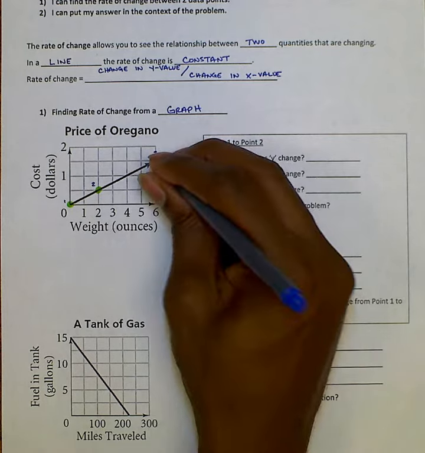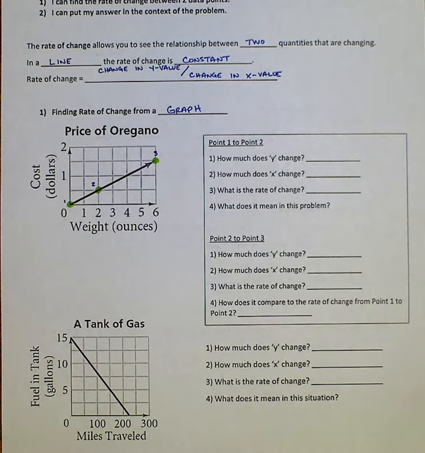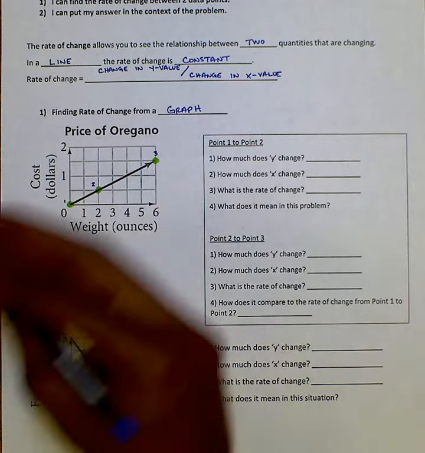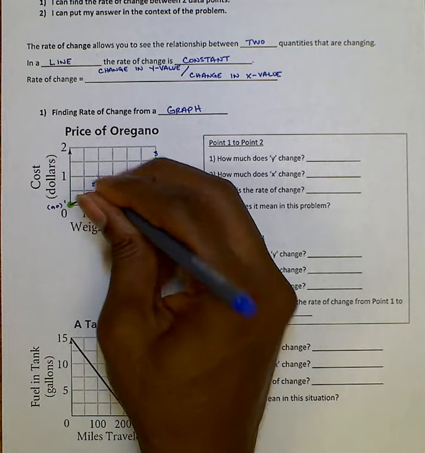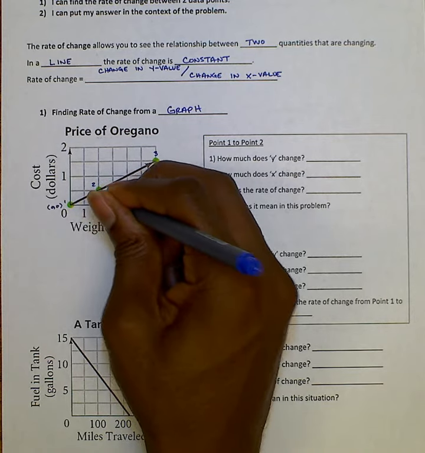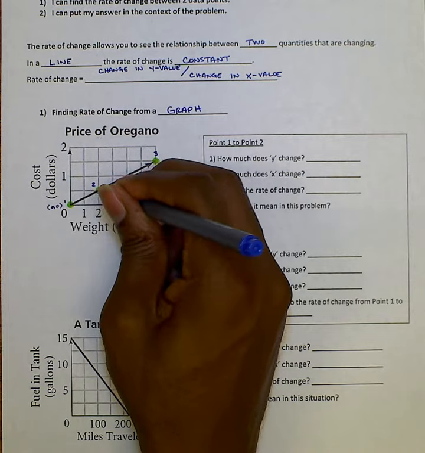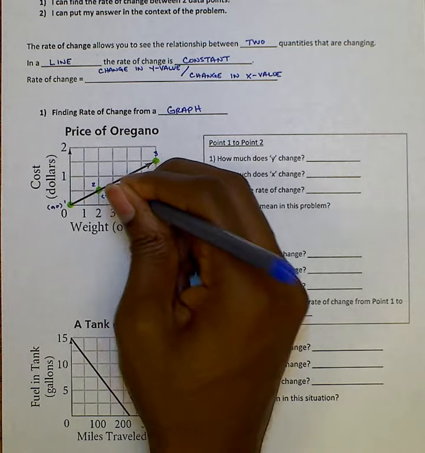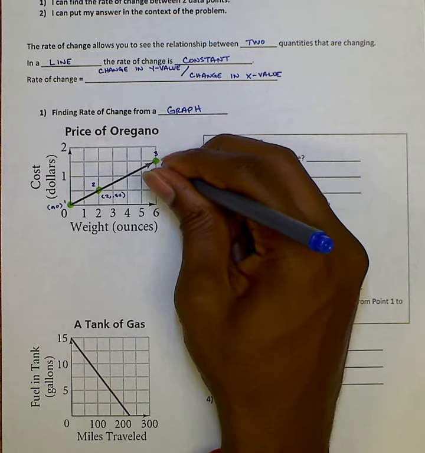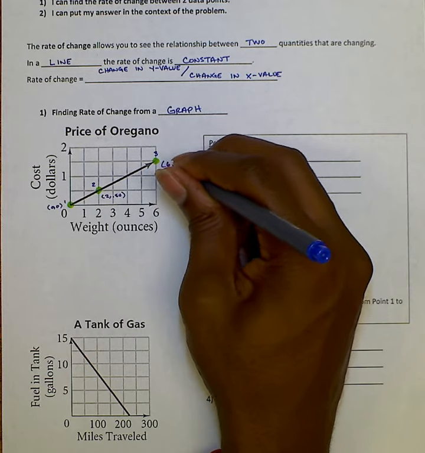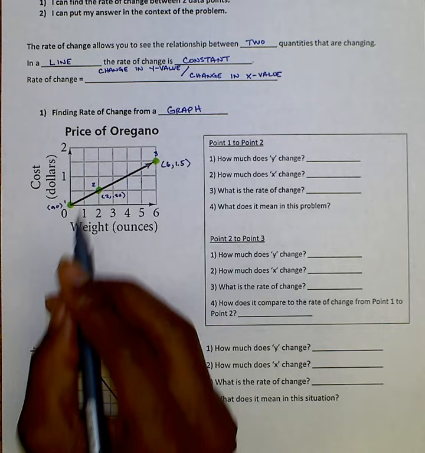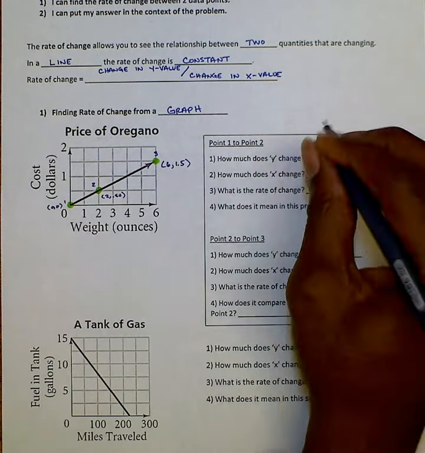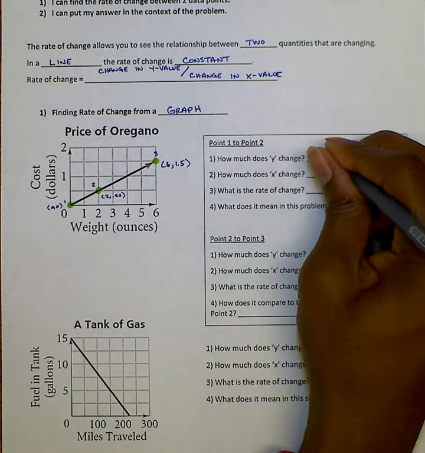From point 1 to point 2, how much does the y change? If we look at the y here, this point would be at 0, 0. This point would be at 2, and 50 cents, so cost in dollars, 0.5. And this point would be at 6, and the cost would be $1.50. So how much does the y change from point 1 to point 2? Before it was at 0, next it says 50 cents, so it goes up 50 cents, positive 50.